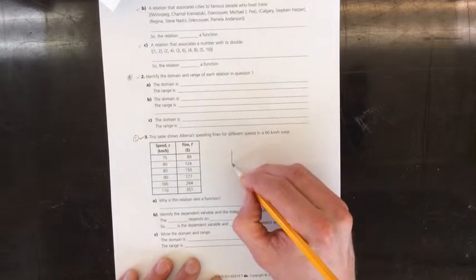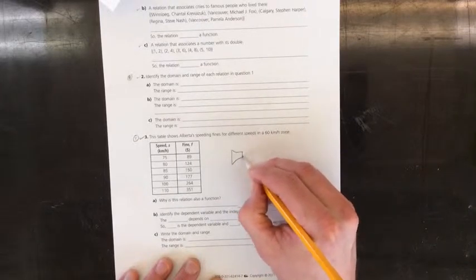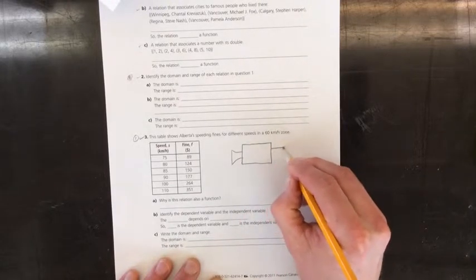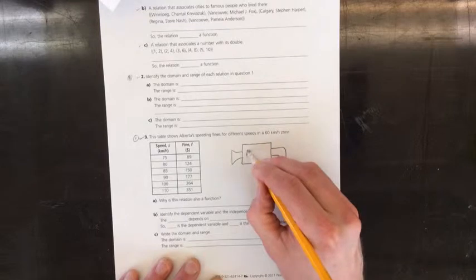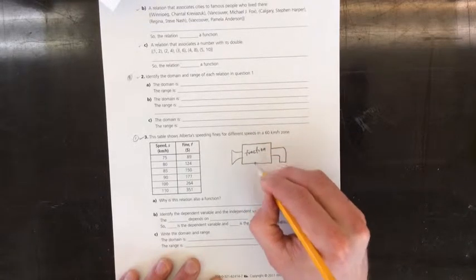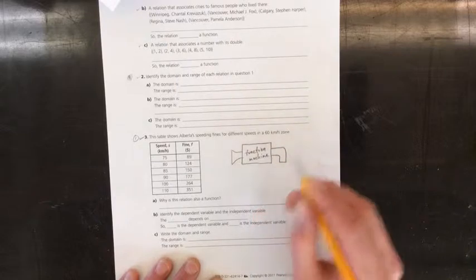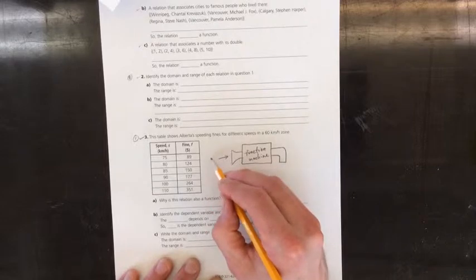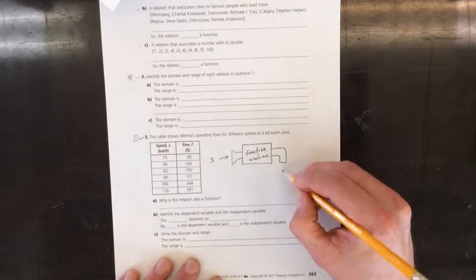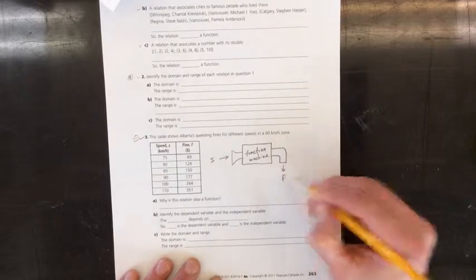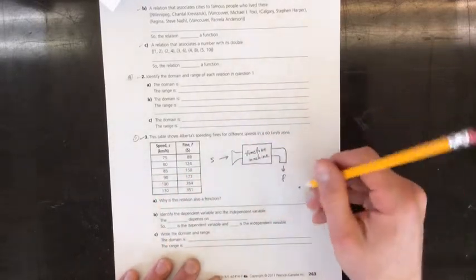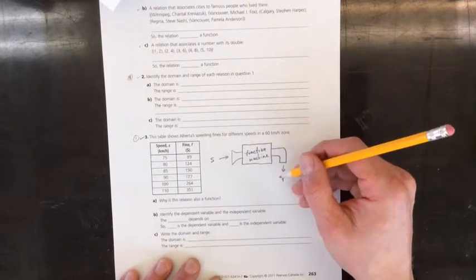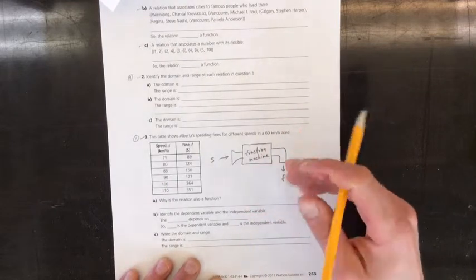So what I like to think of as a function is as a machine, and we think of it as a function machine. So in order for it to be a function, it needs to have a unique domain. So when I put a speed in, or S, I get a unique fine, or F. If I put two of the same speeds in, and I get fines for the same speeds that are different, that's an issue.